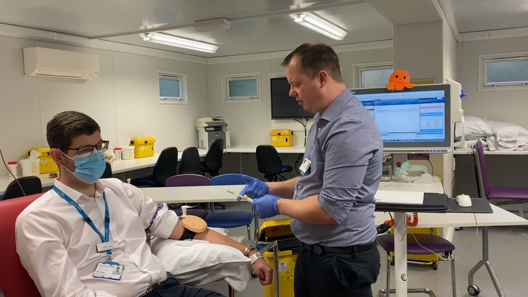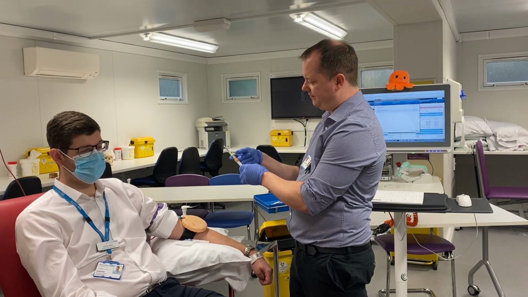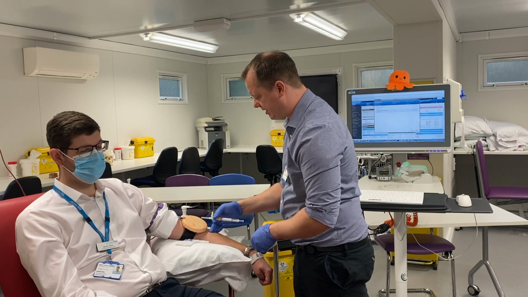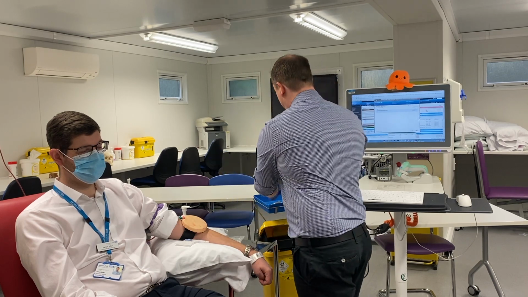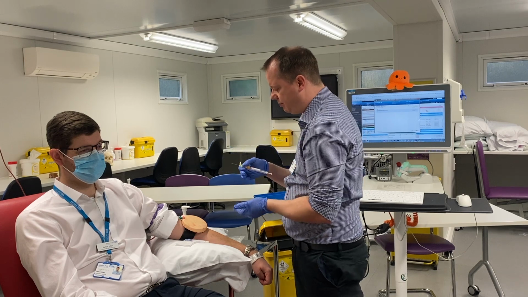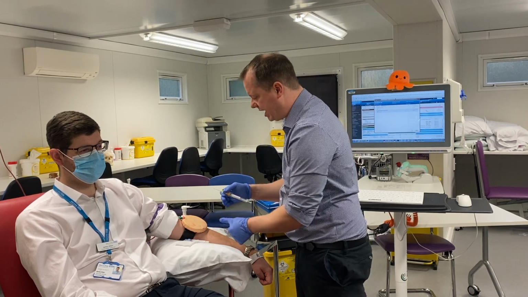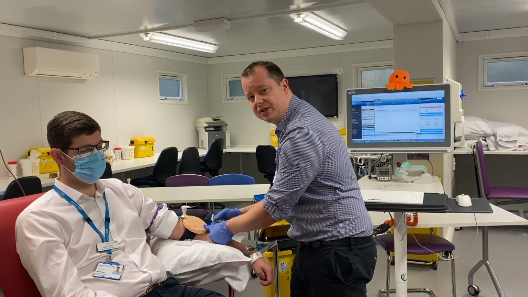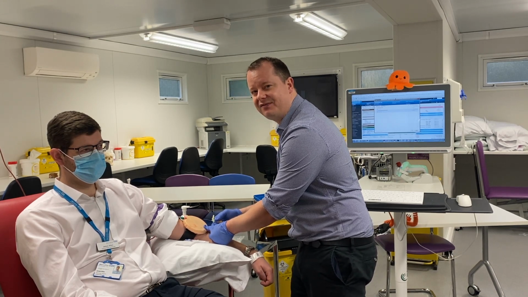I'm going to make sure I hold it correctly between my forefinger and my thumb. I can then use my other fingers to steady myself. I'm going to make sure the bevel is up, so the whole of the needle is up and the point is going to be pointing down. And I'm going to use my other hand, my non-dominant hand, to stretch the skin and pull the skin tight so that anchors the vein steady.